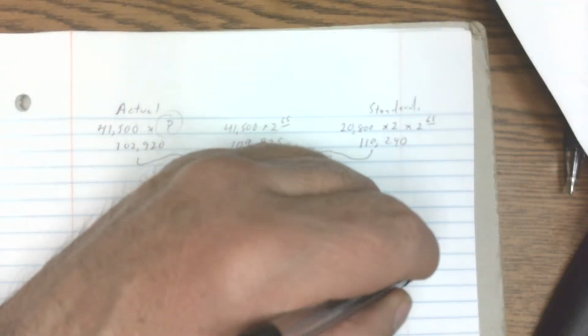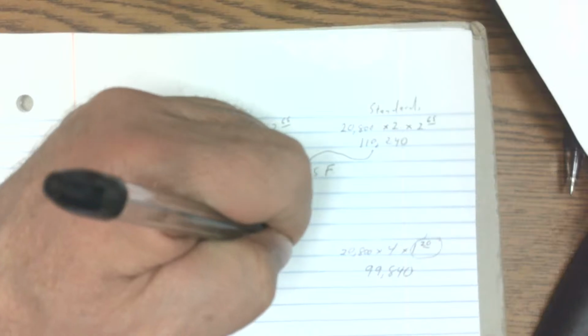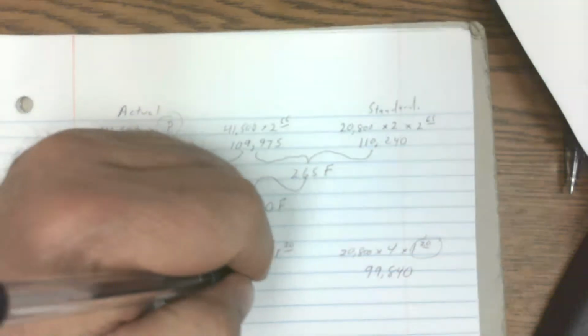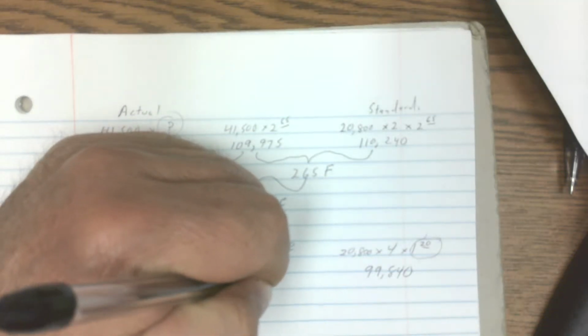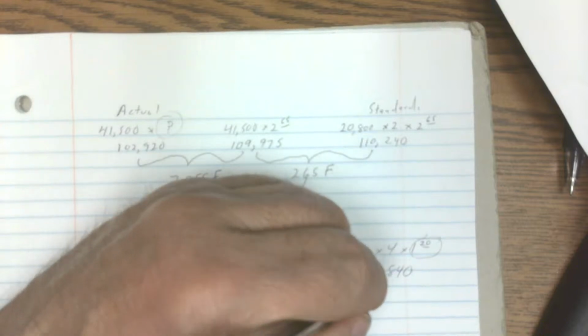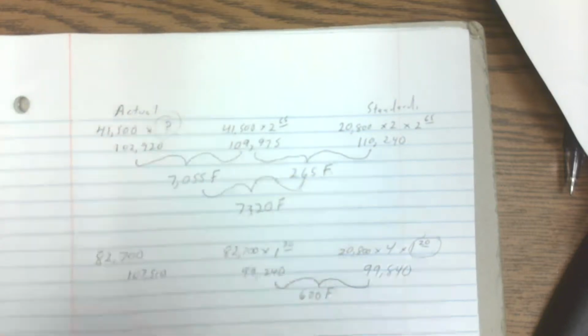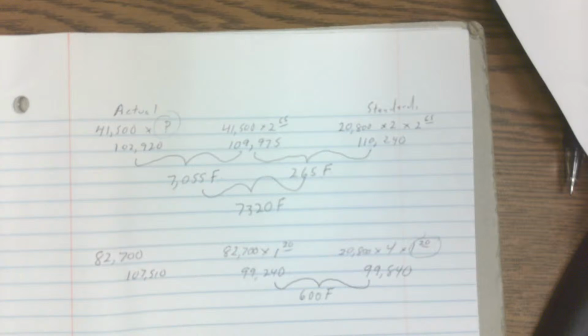Now we're going to take this $1.20 here and move it right here, and we get 82,700, and we get 99,240. So going this way, we get 600 favorable. That's going to be the usage variance. We use 600 less than we expected.